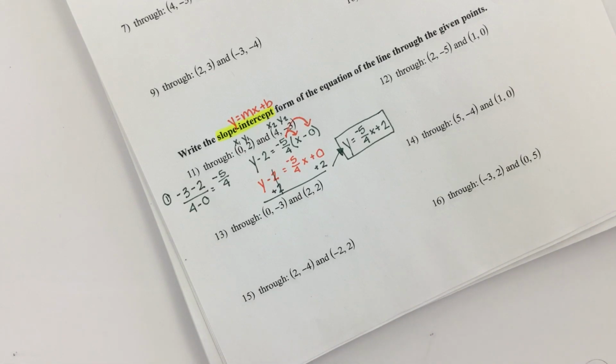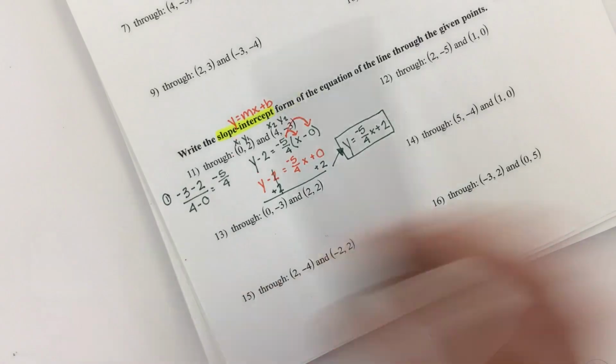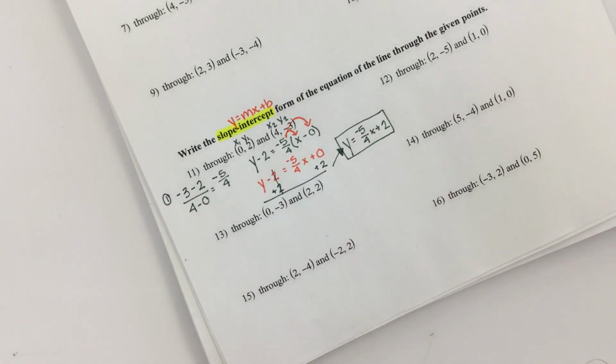So there, we just did 3 problems together in just a little over 6 minutes. Do your best, show your work, because then I can see where you're making mistakes. And then this will be due tomorrow.